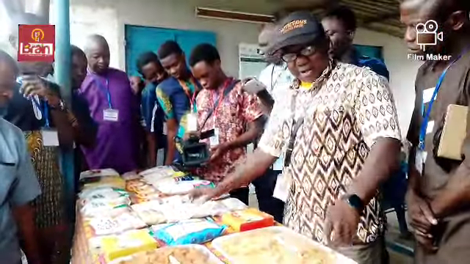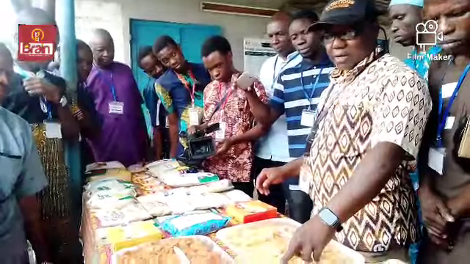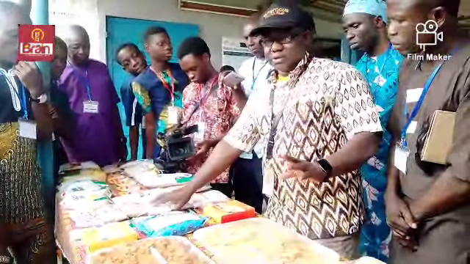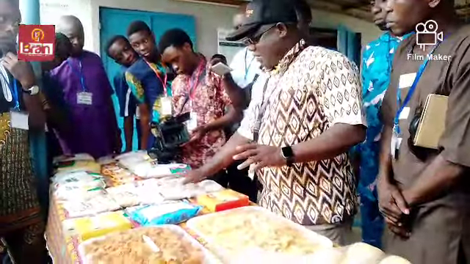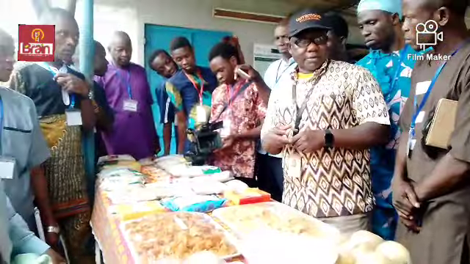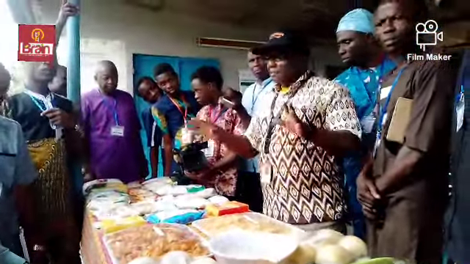This is tapioca. I didn't talk about it yet, so this is tapioca. Some of us who are from the Republic, they do this a lot. Anywhere you go, you find it in the Republic. Part of Togo. No, it's different. This is tapioca.